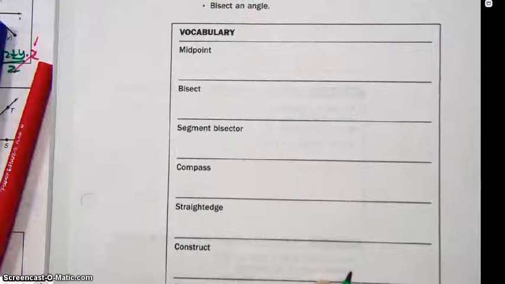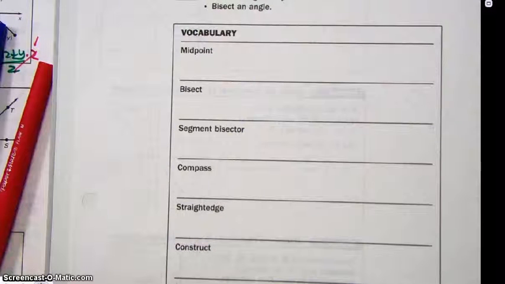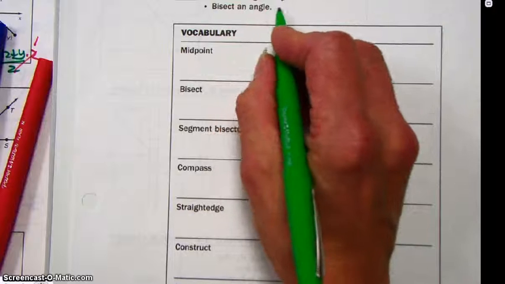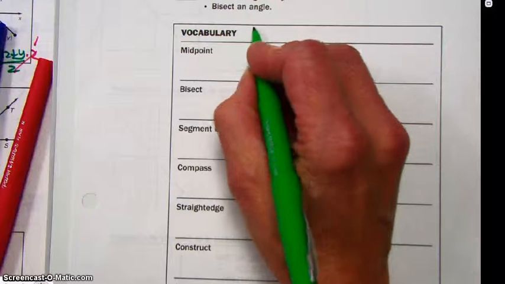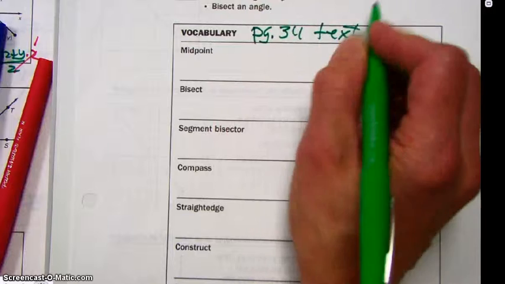Folks, this is Mrs. Landak lecturing on section 1.5a. Today we're going to look at bisect a segment. Today and tomorrow we'll look at bisect an angle. If you can't see this up here, you could also refer to your book on page 34 in your text.